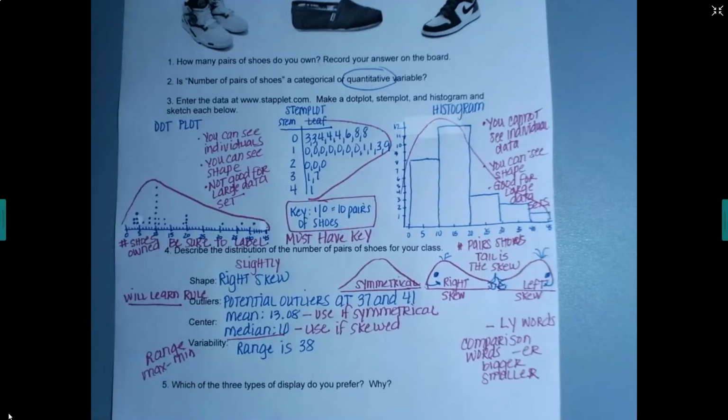All right, so which of the three types of display do you prefer and why? That is completely up to you. And you may prefer different ones for different reasons. I almost never pick the stem and leaf plot. That's my personal preference. I think they're a little more cumbersome. I think the dot plots are pretty good, but for really big data sets, I like to use the histogram.